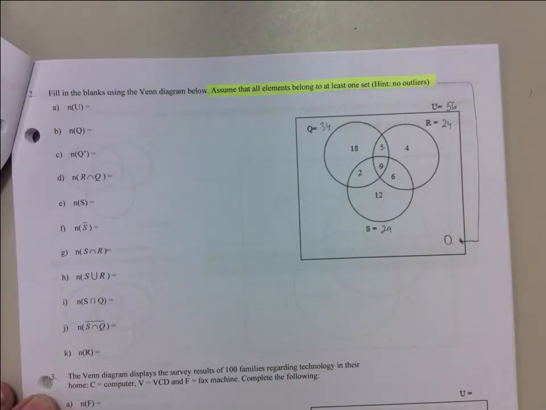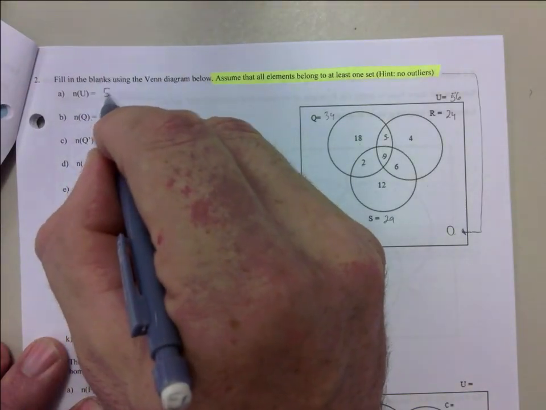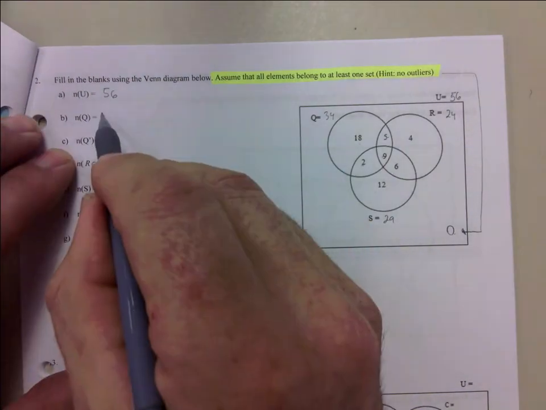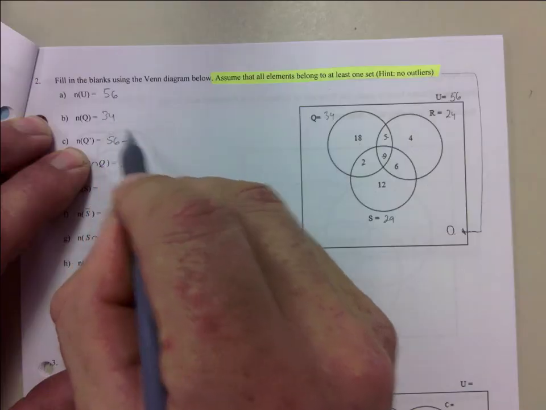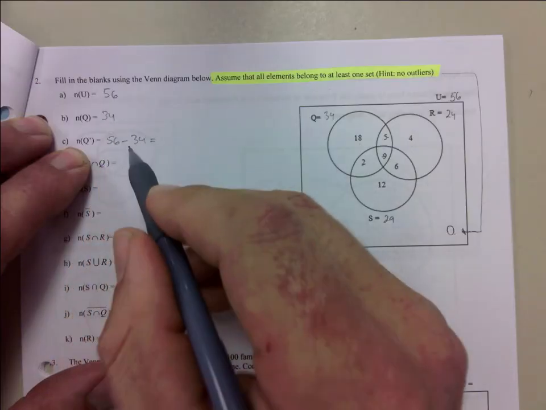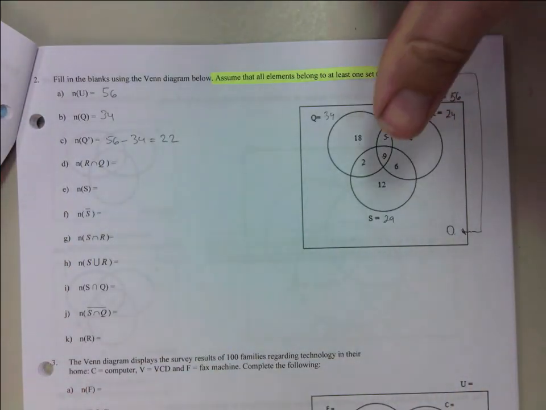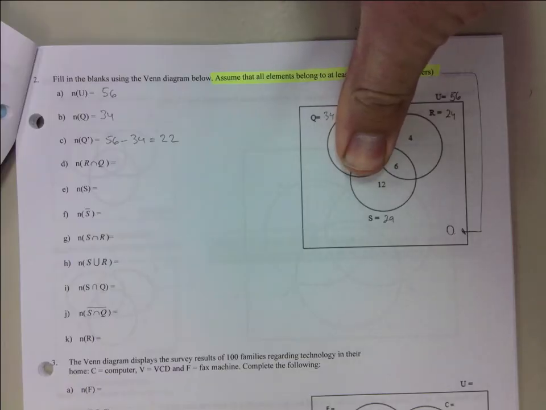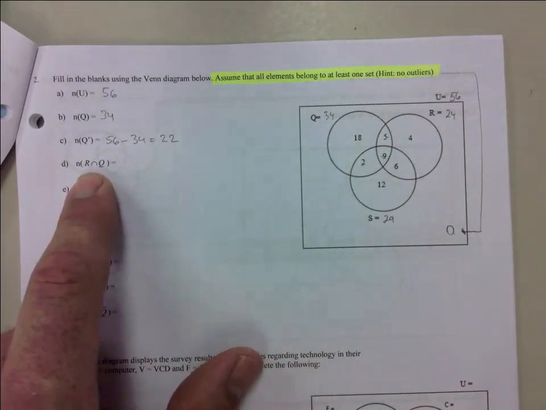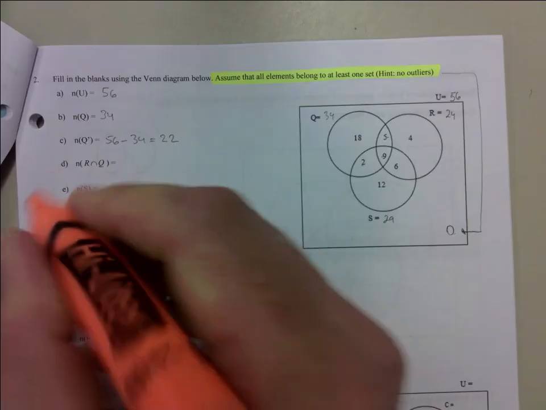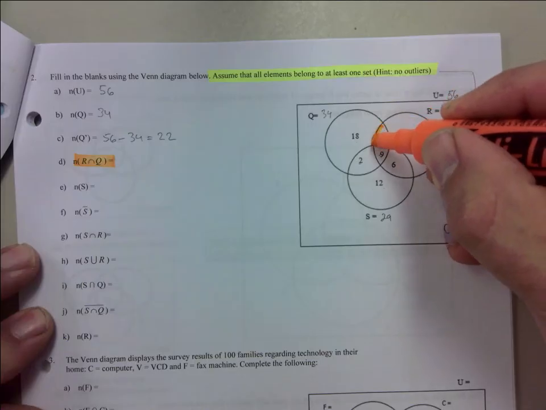So 56 it is. You're supposed to get 56 as your universal. So 56 is the universal. Q is 34. What's not Q? 56 minus whatever Q is. Think of that, please, whenever you do these ones. It's so much easier. Or you can just say not Q. What am I left with? Add everything up, including the outliers, and that's what you're left with. And I'm going to use a highlighter for this one. R and Q, that is essentially just the intersection here.